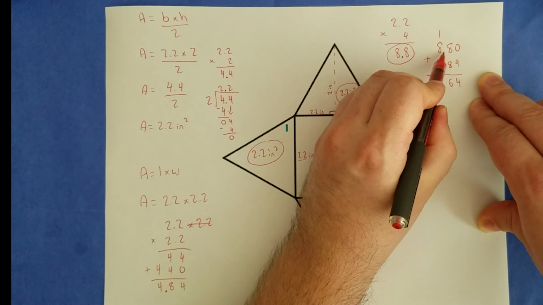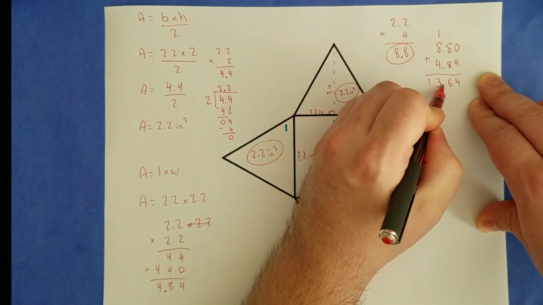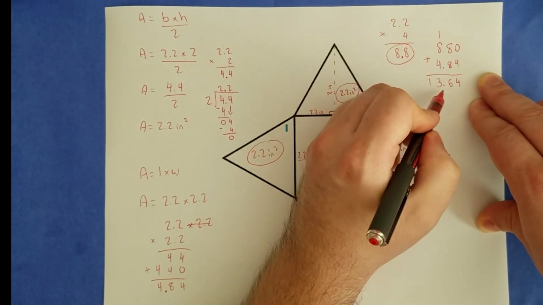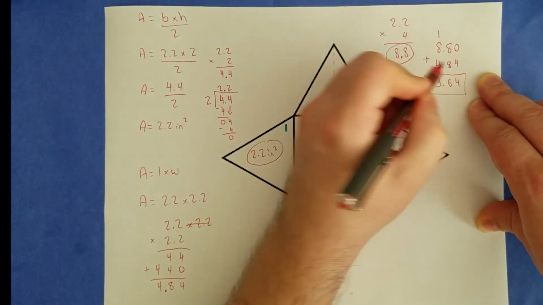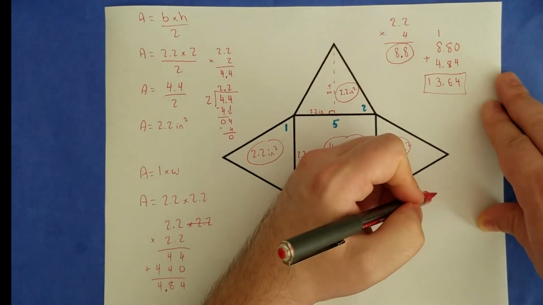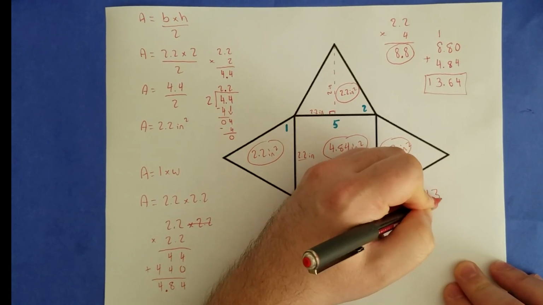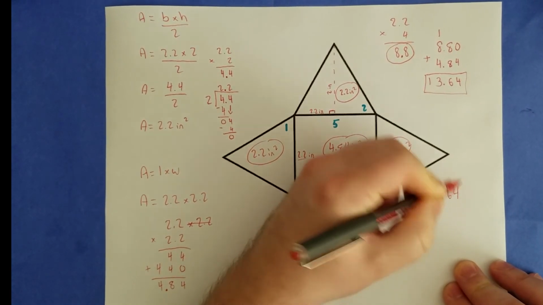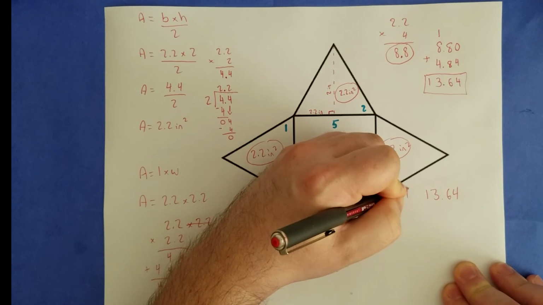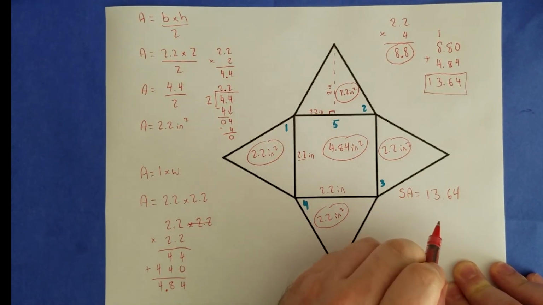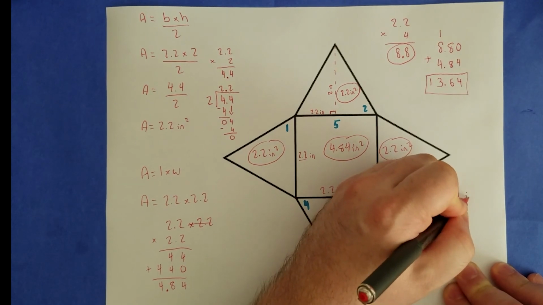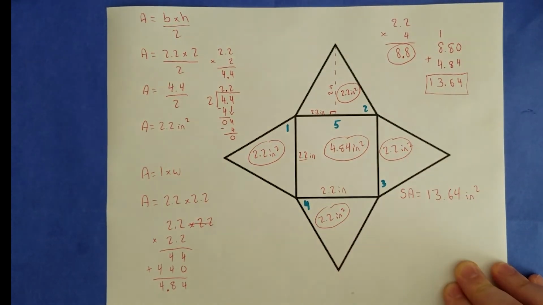And with addition and subtraction, I bring my decimal straight down. Always line up your decimals with addition and subtraction. I'm left with 13.64. The surface area of my square pyramid is going to be 13.64 inches squared.